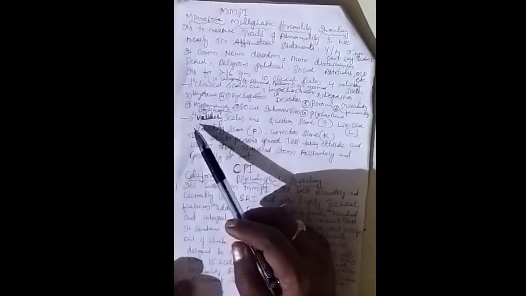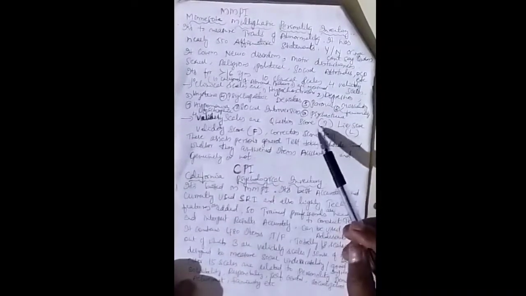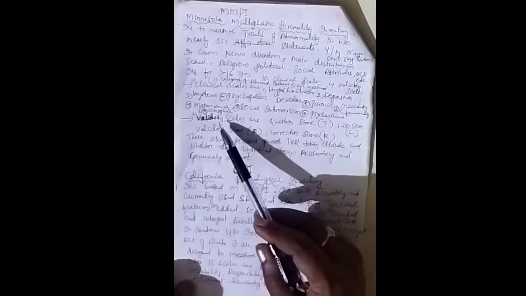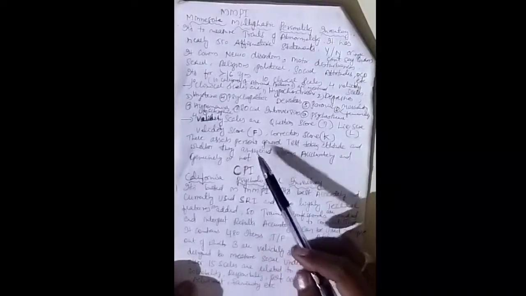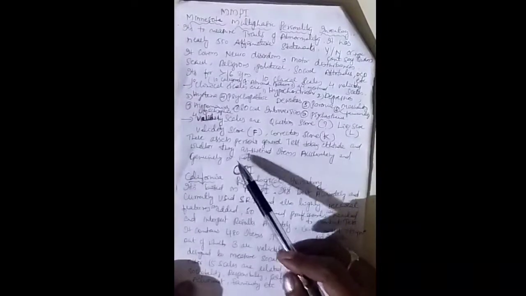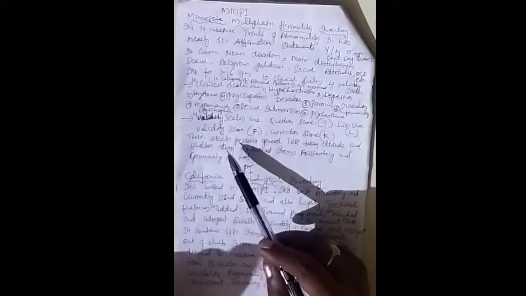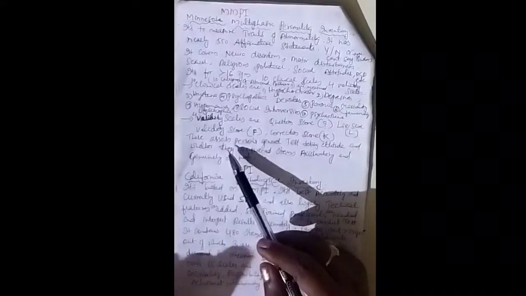The 4 validity scales are the question score, that is with a question mark, the lie score with L, the validity score with F, and the correction score with K. These validity scales assess the person's general test-taking attitude and whether they answered all the items accurately and genuinely or not. So it decides whether they answered all the items truthfully or not. That is the purpose of the 4 validity scales.